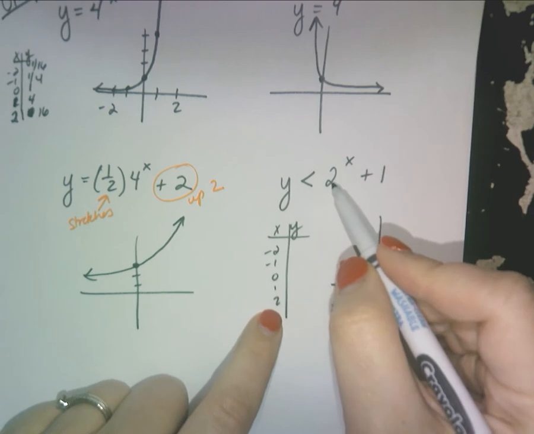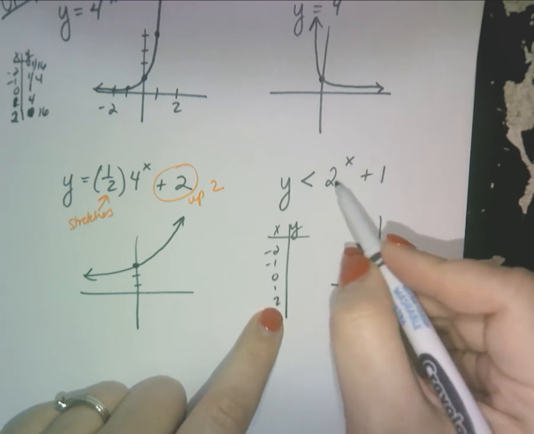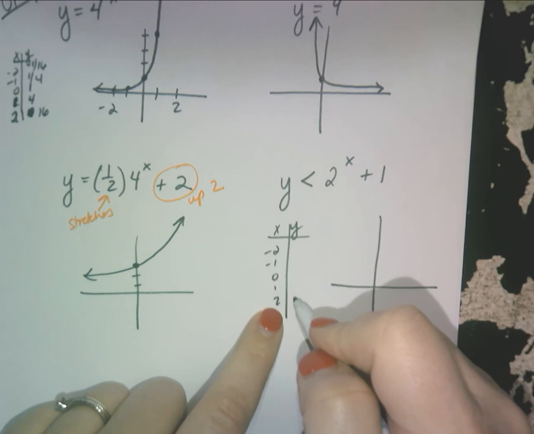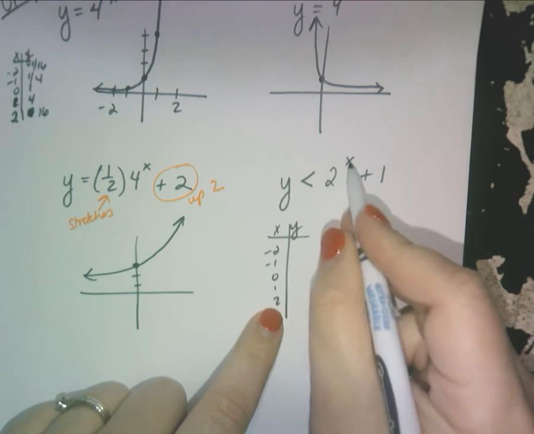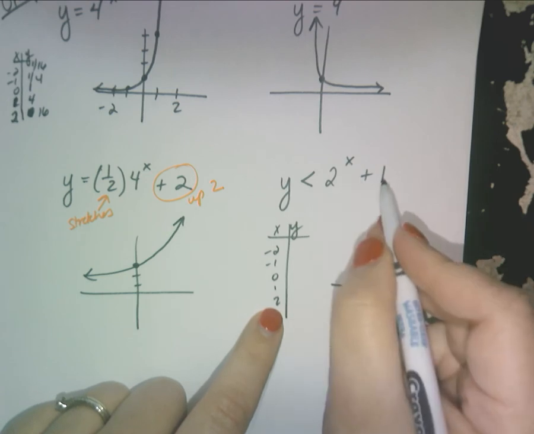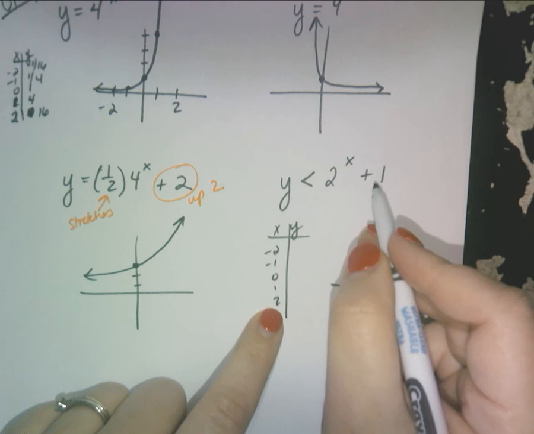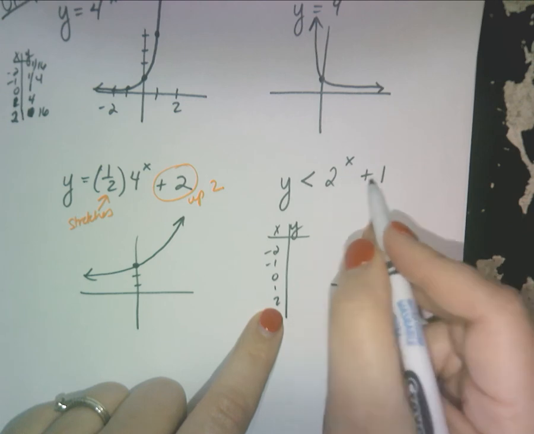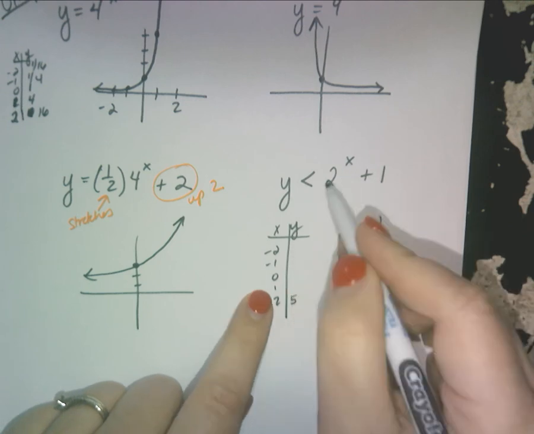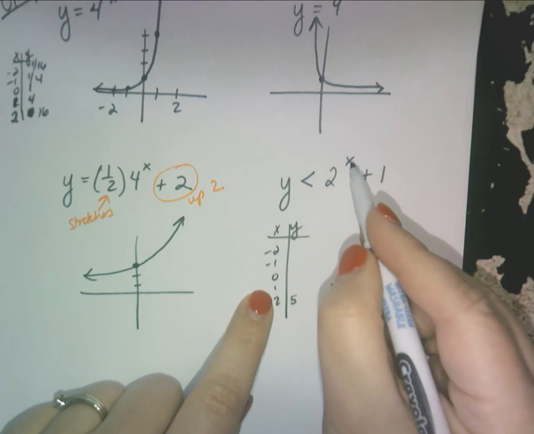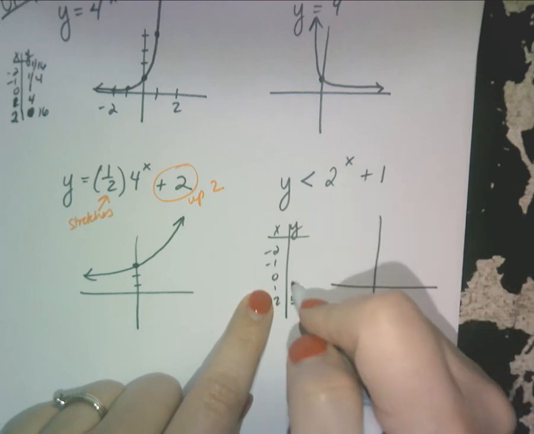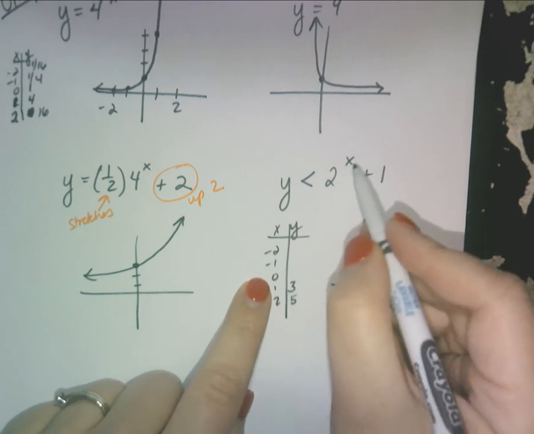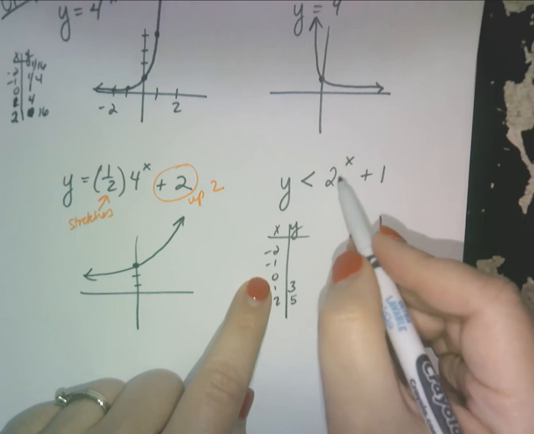If I have 2 to the second plus 1, 2 squared plus 1, what is that answer? 2 to the second plus 1. What's 2 squared? 2 squared is 4 plus 1 is 5. All right, now plug in a 1. What's 2 to the 1? 2 plus 1 is 3. What's 2 to the 0? 2 to the 0 is 1.